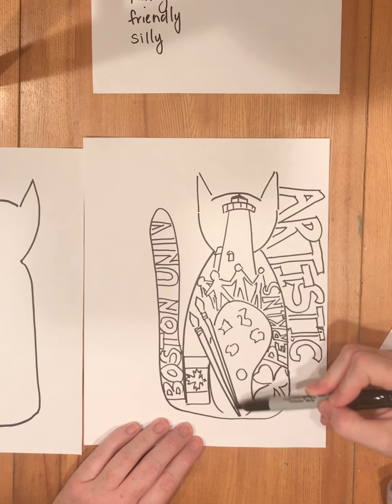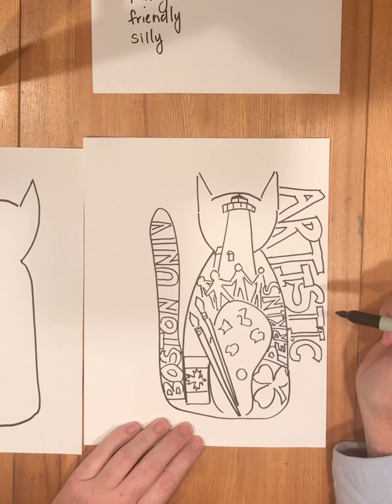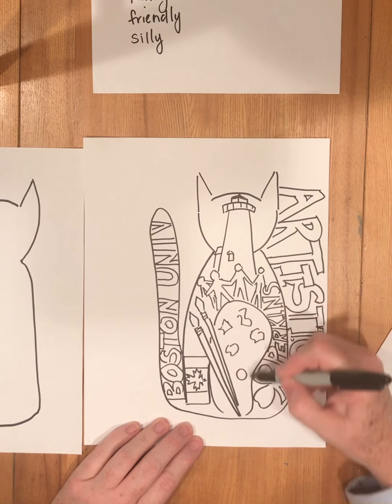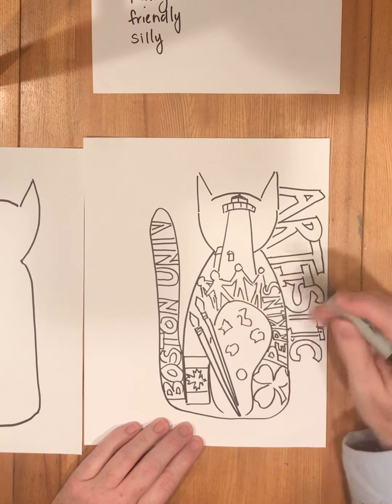So, for instance, here's my family. I have my husband and my 3 boys. This palette and paint and paintbrushes represents the fact that I'm an artist. Here's my shamrock and my Canadian flag. I went to Boston University for college. I worked at the Perkins School for the Blind in Boston for a while before I came to Morse Pond.